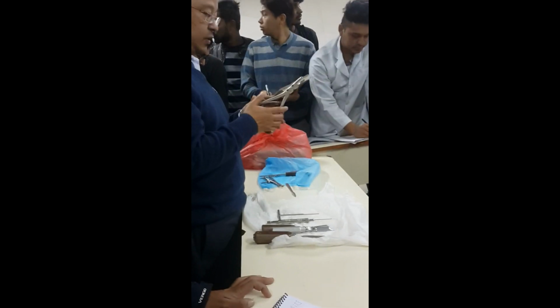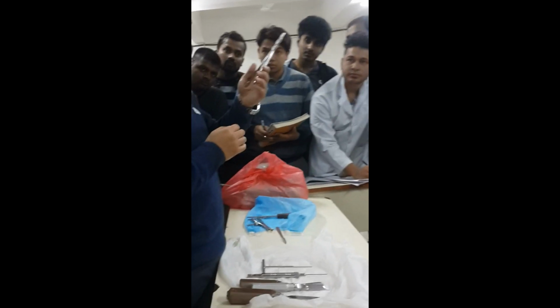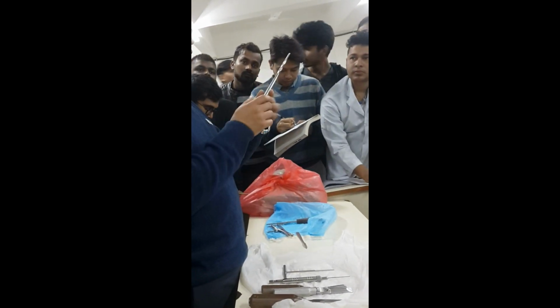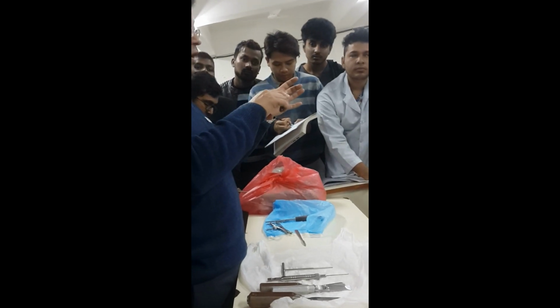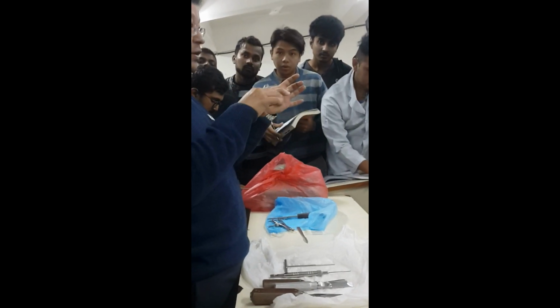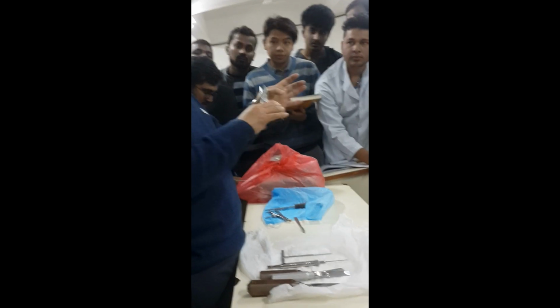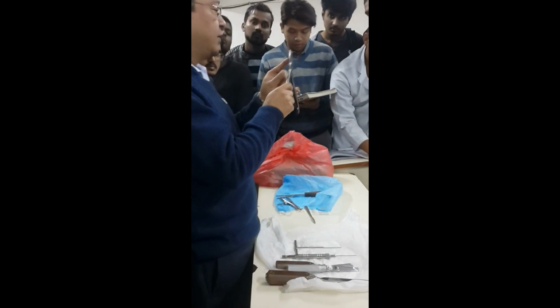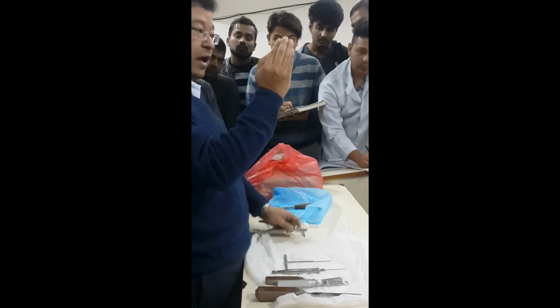And this is known as the bone nibbler, or rongeur also. It is used to nibble the bone and remove callus or edges. How do you identify it? If you look at this edge, it will be like a spoon.